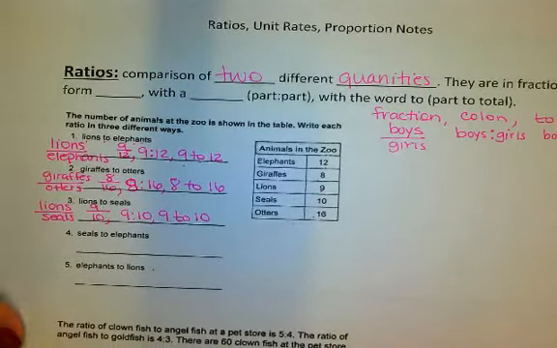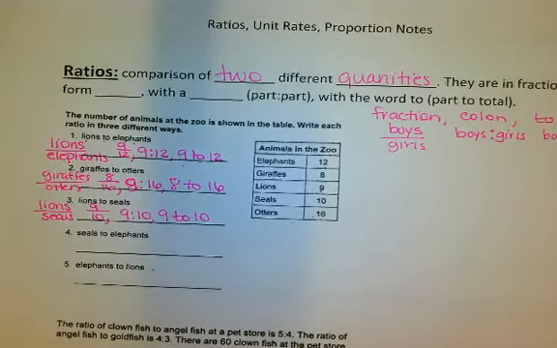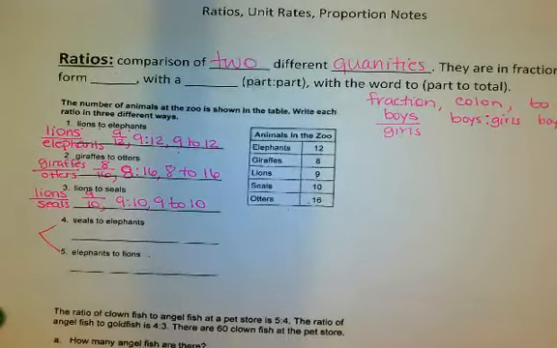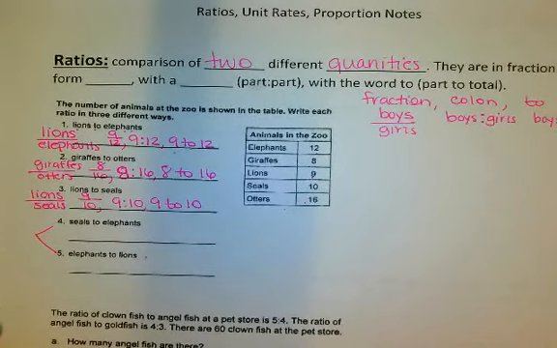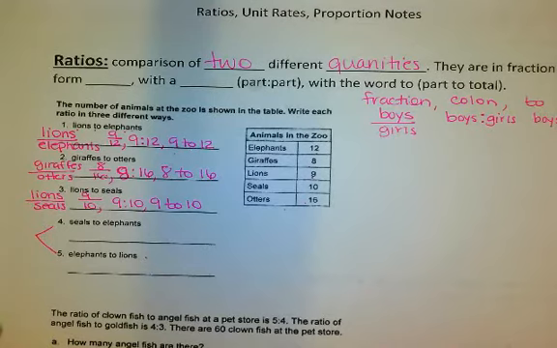Pretty simple. I hope this kind of rings a bell for you. Again, ratios are comparing two quantities. You're comparing two different things. If you want, you can definitely try these by yourself to make sure you get them right. You can check with your teacher or something like that just to confirm that you did them correctly.